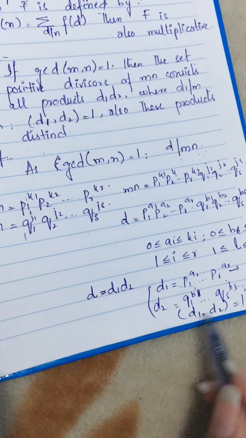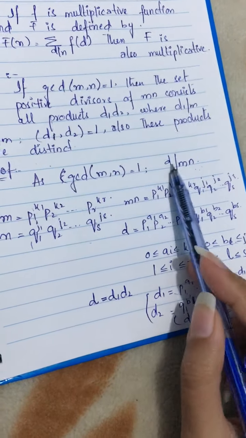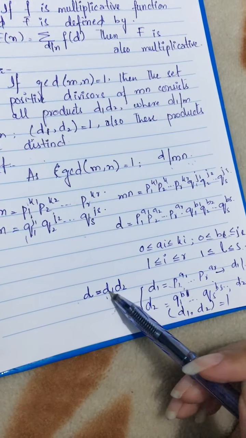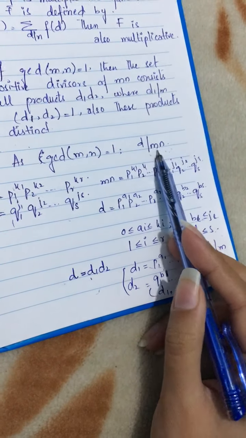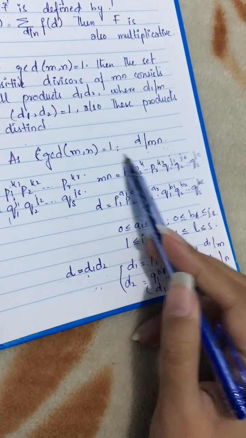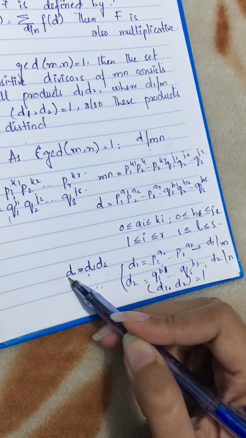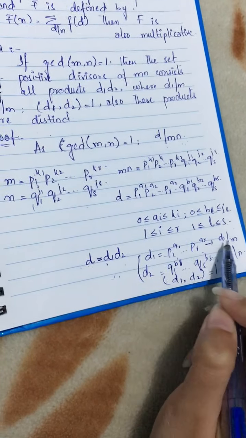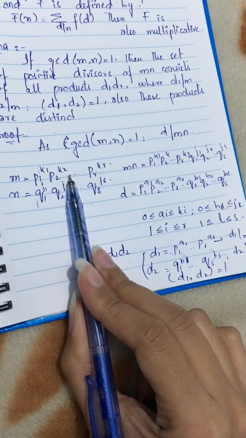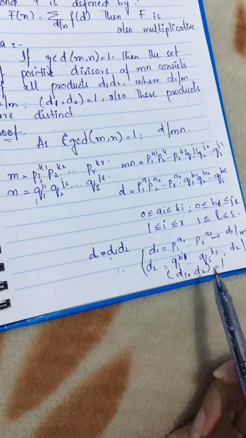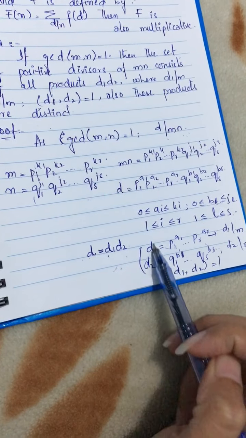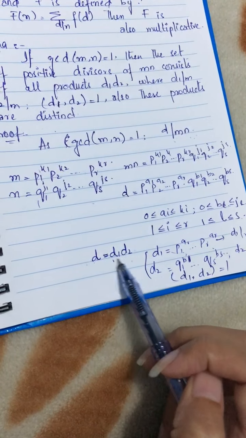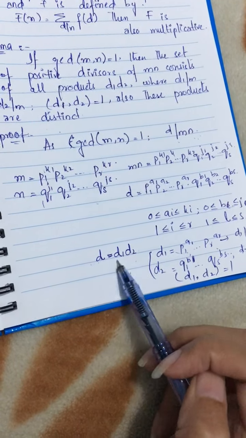So if d divides mn, then d1 divides mn and d2 divides mn as well. If I consider this term, that means d1 divides m and d2 divides n. And these two divisors are distinct: if this is 2 and this is 3, these are distinct, and multiplying them gives the product of distinct divisors.